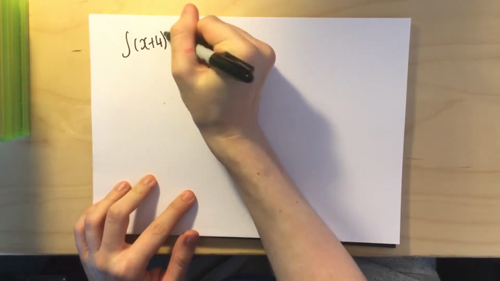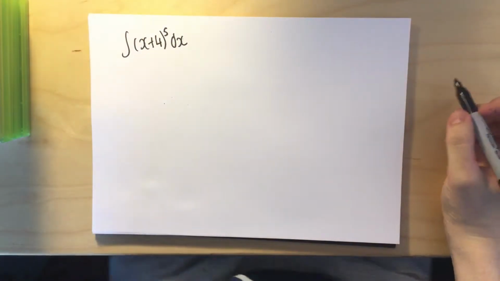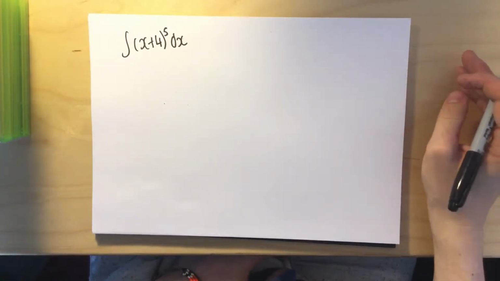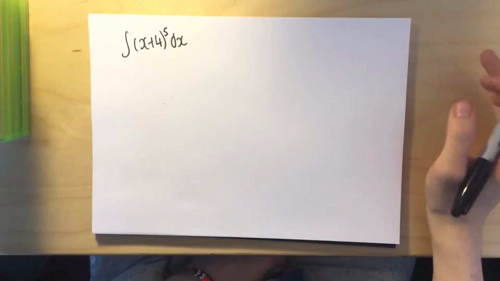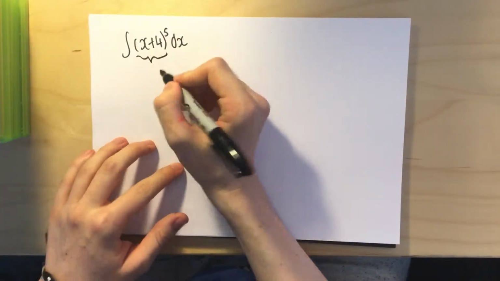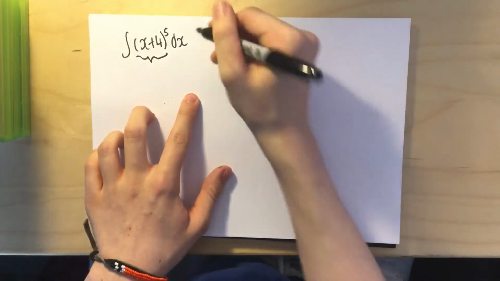x plus 4 to the power of 5 dx. Here, most of the time, what you want to substitute a new variable in is something that would make the whole equation much easier. So in this case, our u would be our x plus 4, because that would simplify down just to u to the power of 5 at the moment.